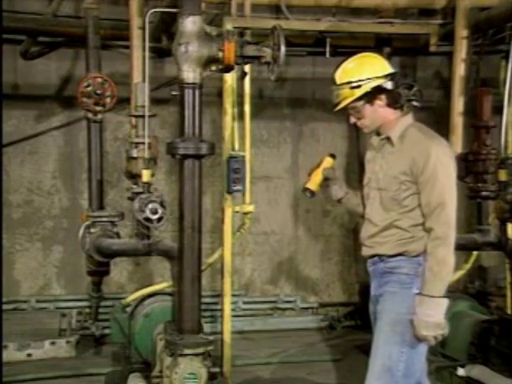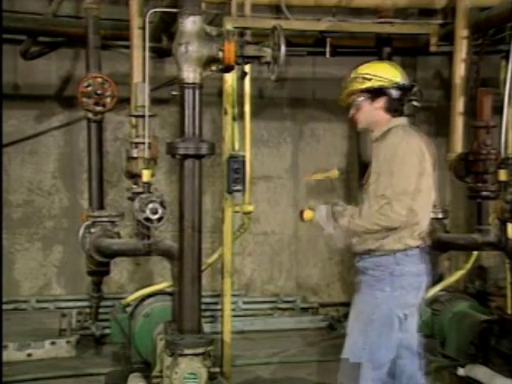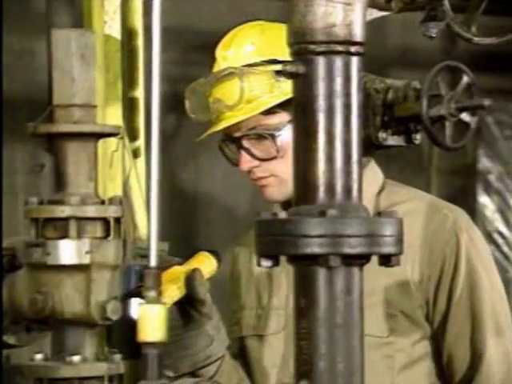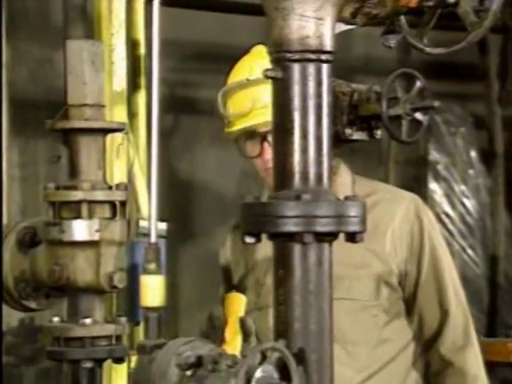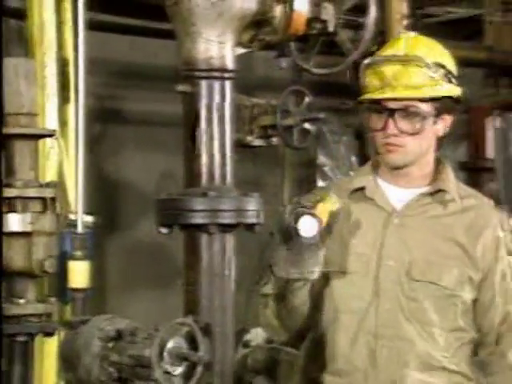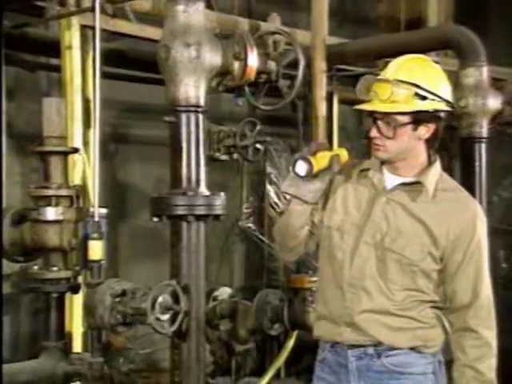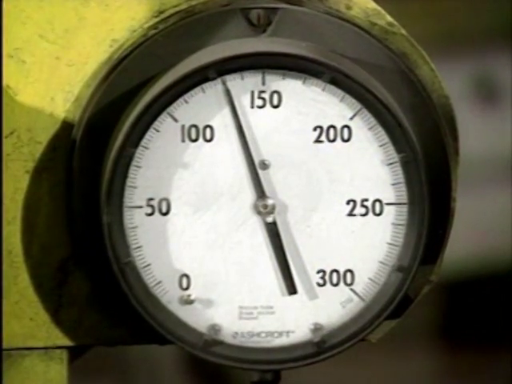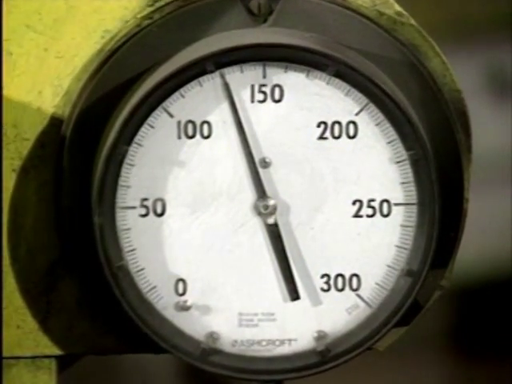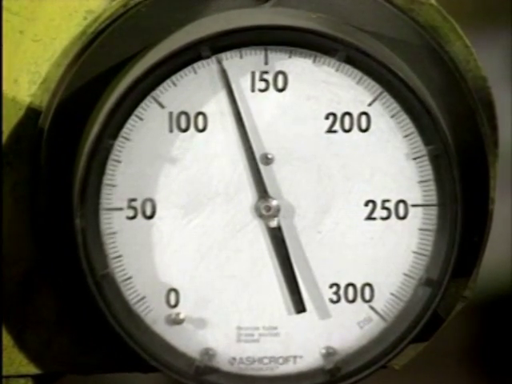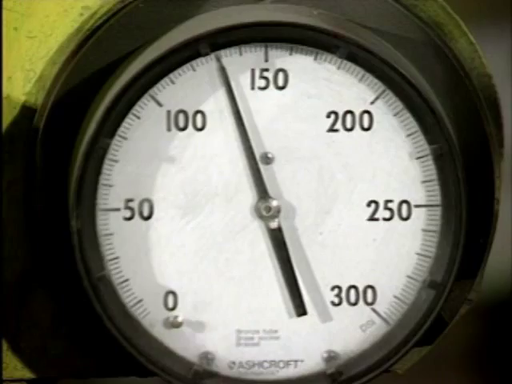When he's satisfied that the pump is ready for operation, he goes to the control panel and pushes the start button. Once the pump is operating, the operator will stay alert for symptoms of trouble, such as leaks, unusual sounds, and excessive vibration or heat. He'll also check the pump's discharge pressure to make sure that it's normal.